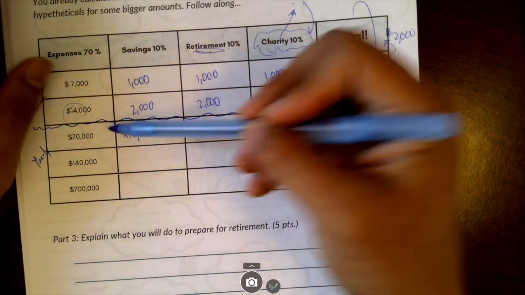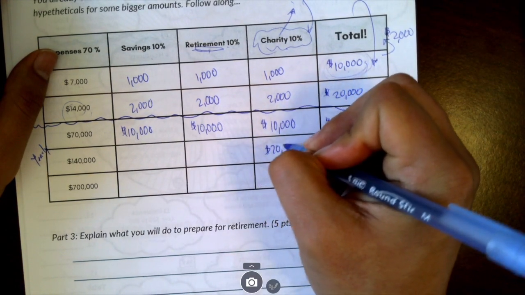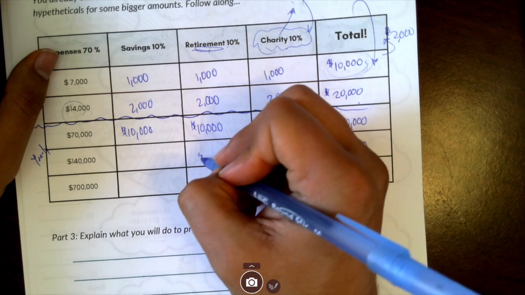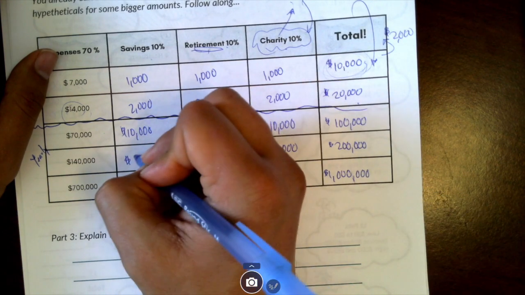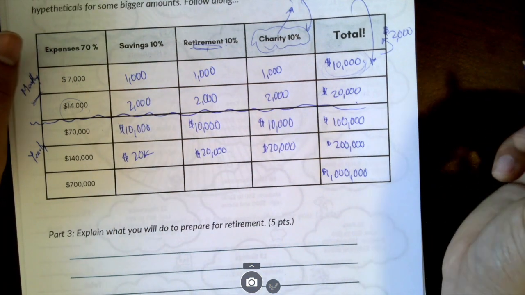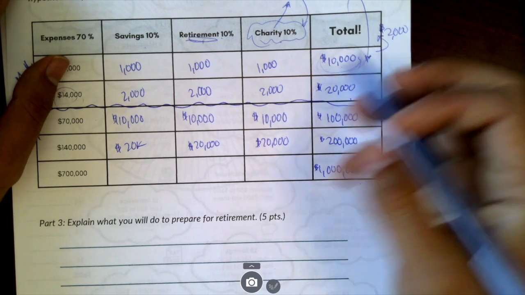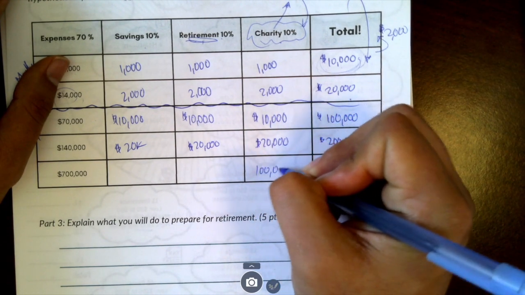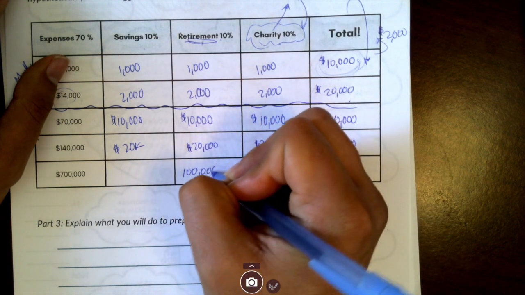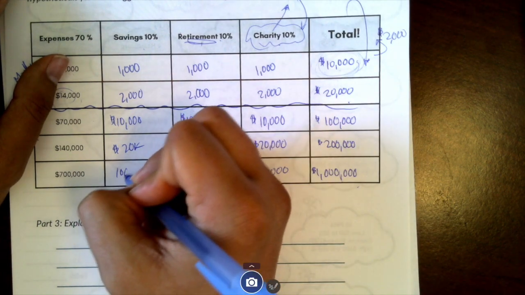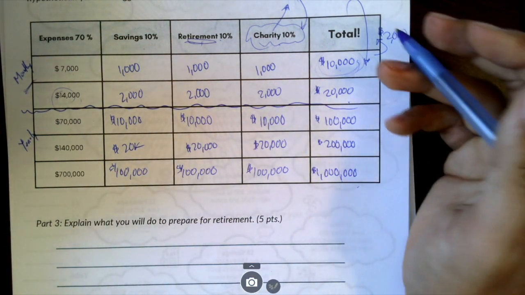Okay. Now, what does this look like if we double it again? Well, now that means you do 20 grand for charity, 20 grand for your retirement, and then 20 grand, I'll just put a K to simplify it, for savings. Now, if you're a millionaire, what does that mean? You would give away $100,000, and you put away $100,000 for your retirement, and then another $100,000 for your savings.